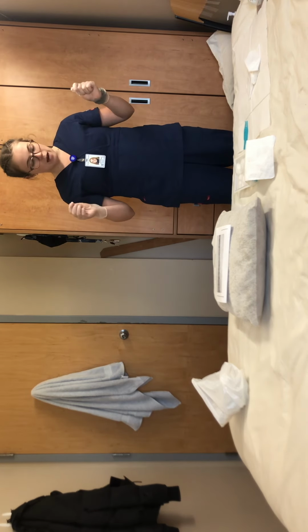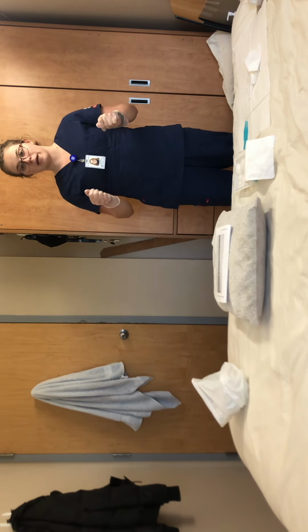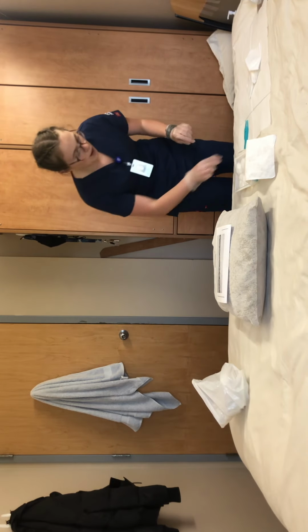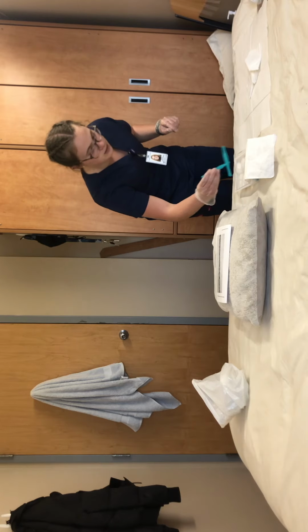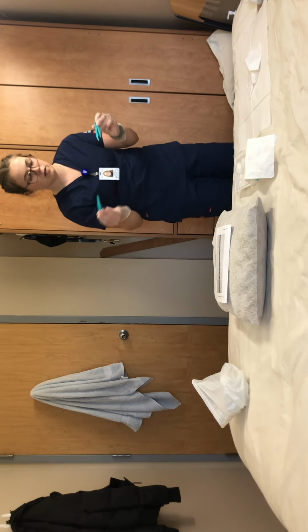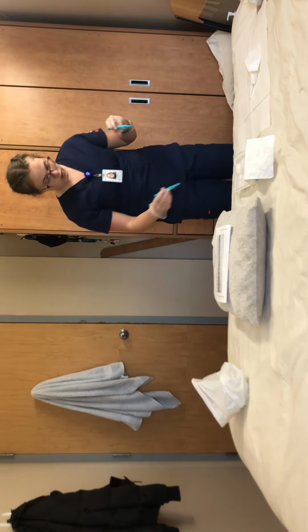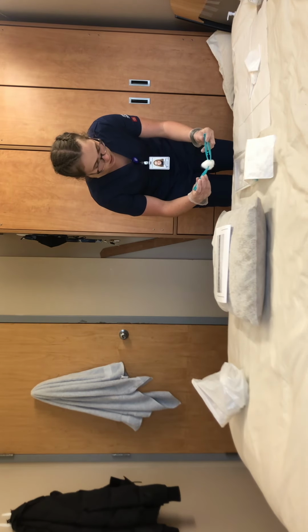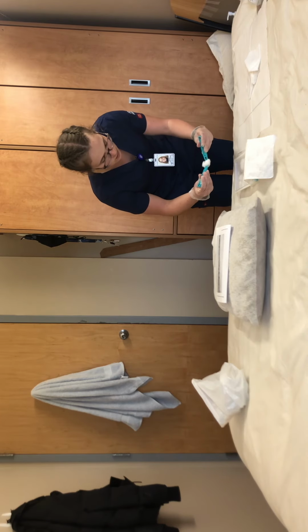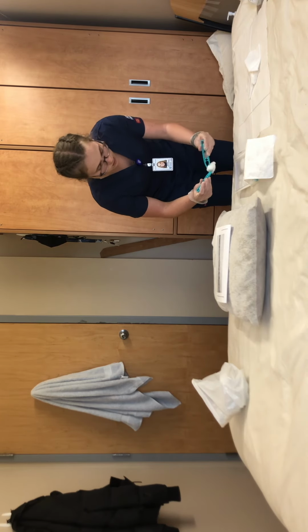Now what I'm going to do is I'm going to be cleaning my patient's wound. So I will be using my tweezers to get out my other pair of tweezers. And I will be wringing out my cotton balls that are soaked in saline, making sure to keep it over top of the well.